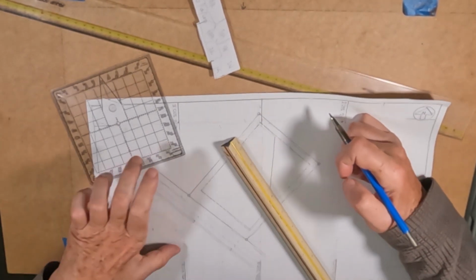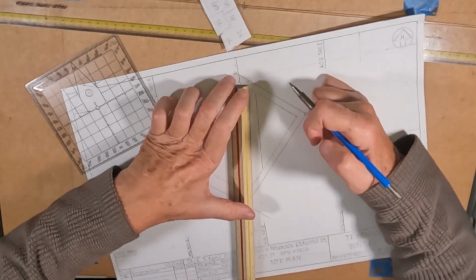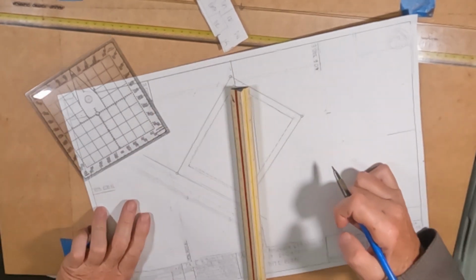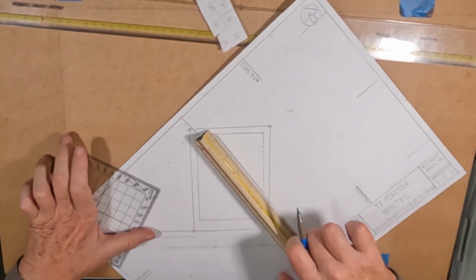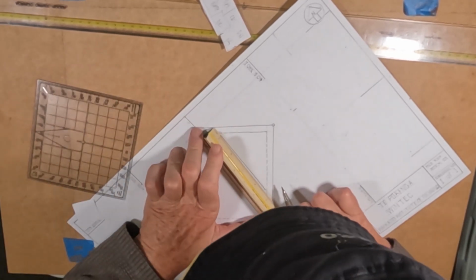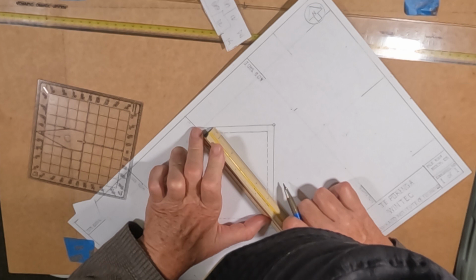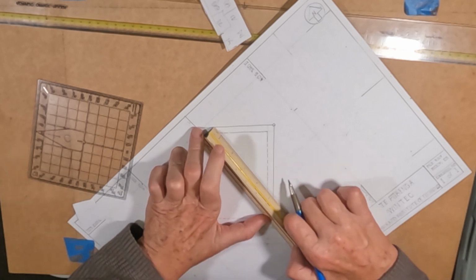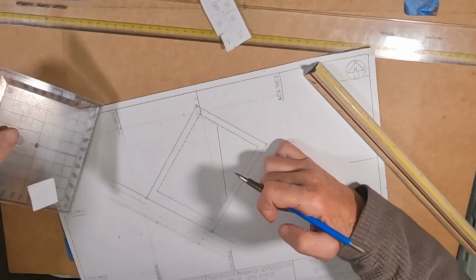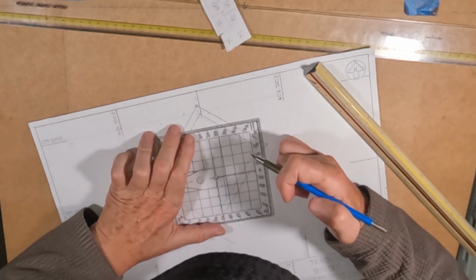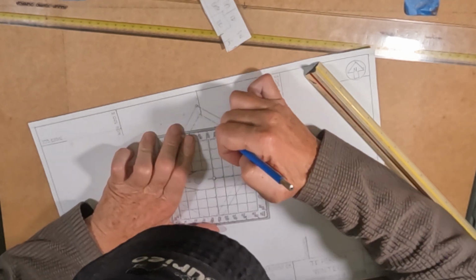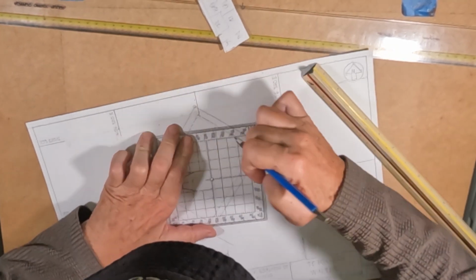I always set out the longest side of the house first. So there's 18.2. Yep, I'm happy with that. That's 18.2. So we'll put some sides on now, down through here.